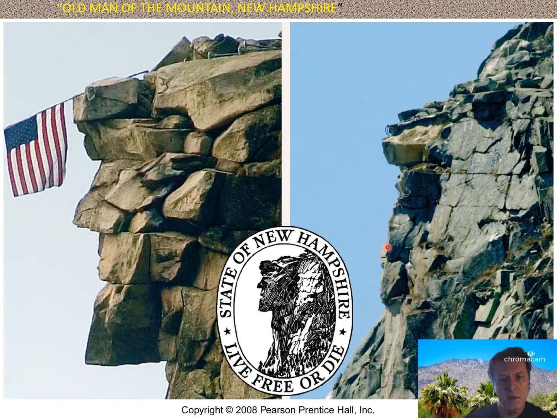Here's the processes of physical and chemical weathering acting on a famous rock outcrop or cliff face in New Hampshire. It's actually even on the state seal of New Hampshire. It's called the Old Man on the Mountain. As you can see here, it's got sort of a profile that looks like a rugged old man type profile. Many fractures. Well, it so happened that some years ago, this face gave way. The old man's face fell, if you will.